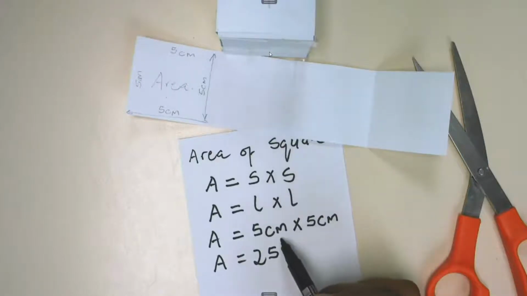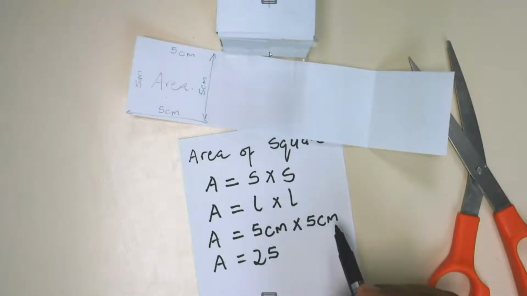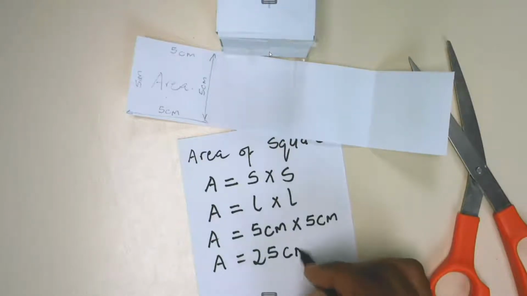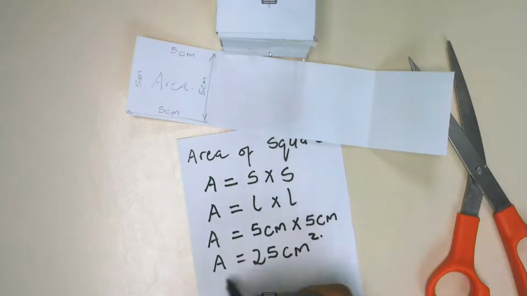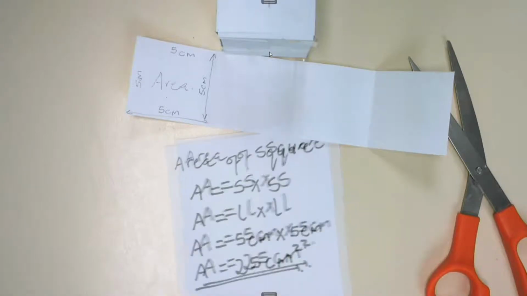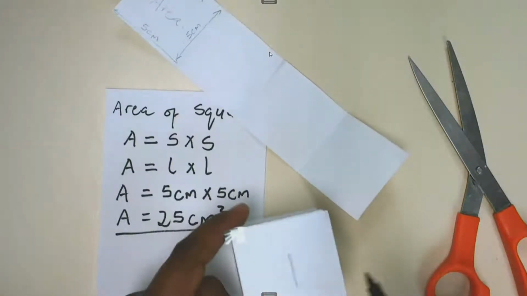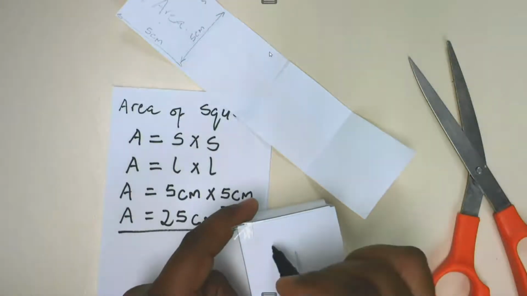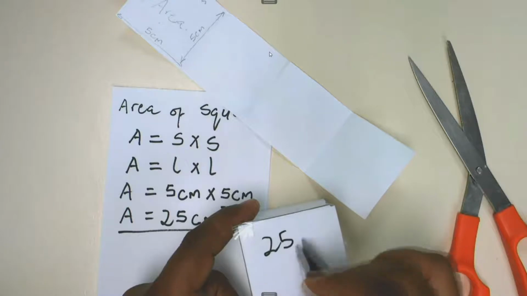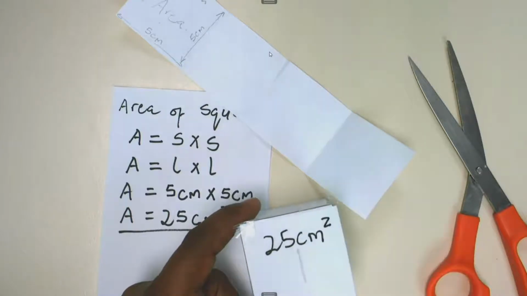And therefore, luckily, you have done the exponents. Now you will know what a centimeter multiplying by another centimeter will be. Then we will be having 25 centimeter squared. Therefore, this means that the area of the top side is 25 centimeter squared.